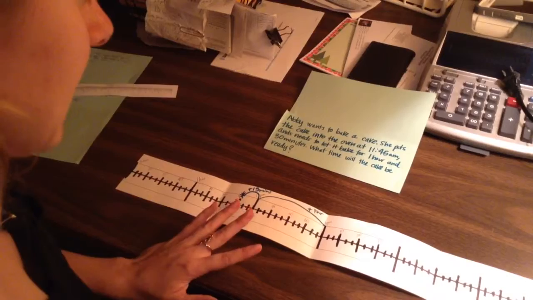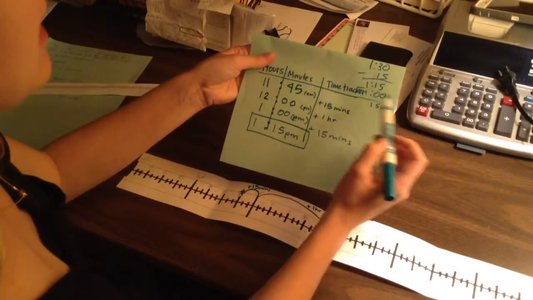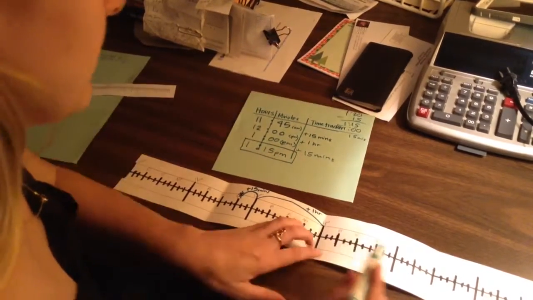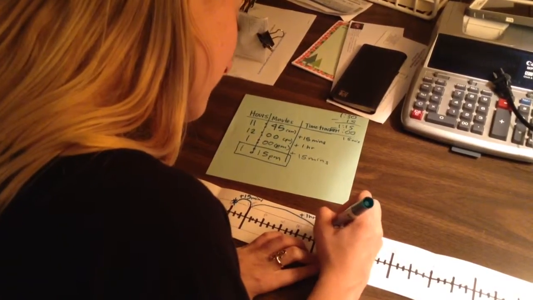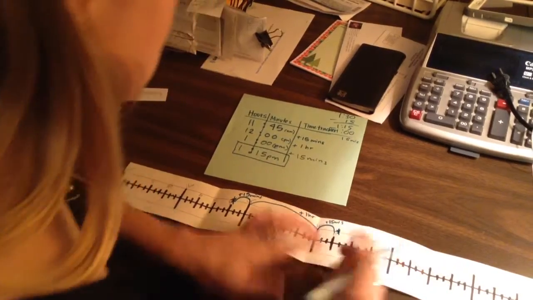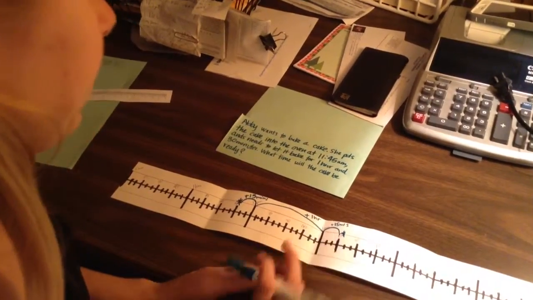And all that's left now, if we look back, we're doing the exact same thing we did here: we took 15, we did an hour, and now all we have left is 15 more minutes. So we're going to jump that last 15 minutes right here. And that is going to leave us at our answer. Our answer is that the cake needs to be taken out of the oven at 1:15.